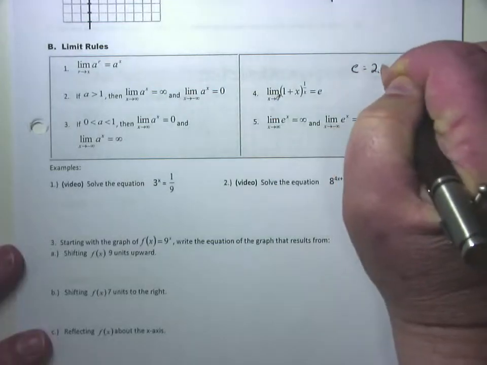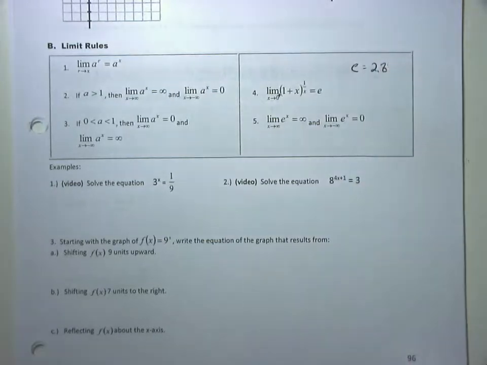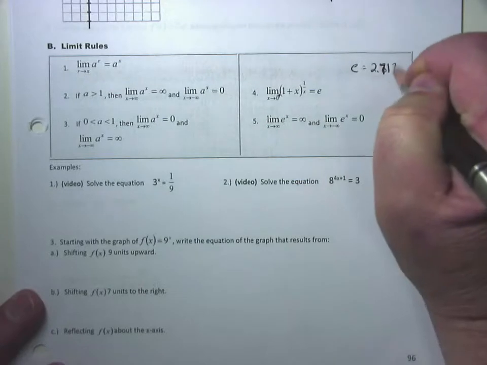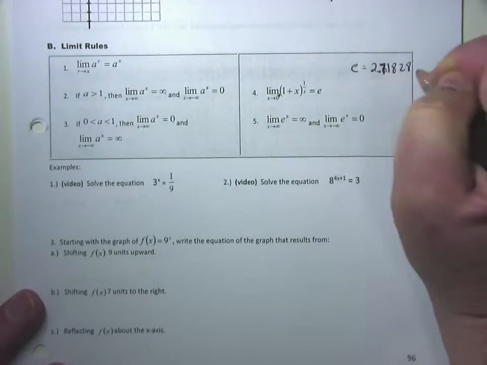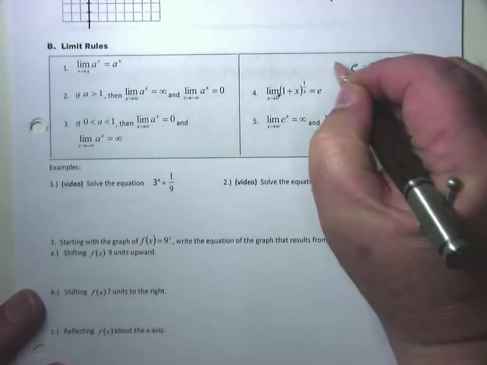Which is 2.8, I just had it in my head and I can't remember it. To e raised to the first power. 718. Thank you. 2.71828.